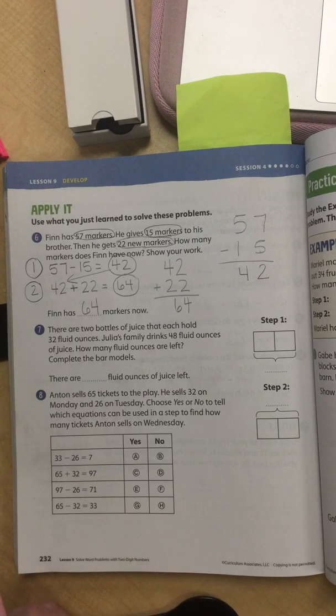If you need anything repeated, you can go ahead and rewind. If you need more time to write, go ahead and pause. I'm going to move forward.